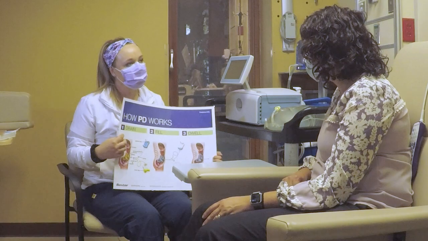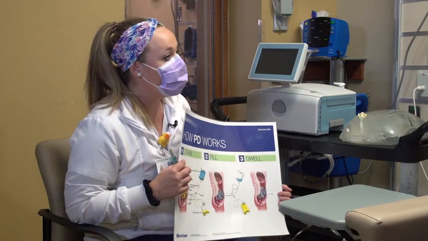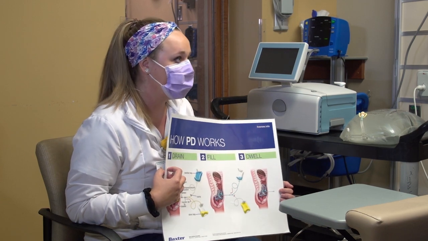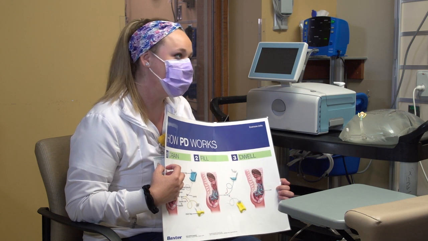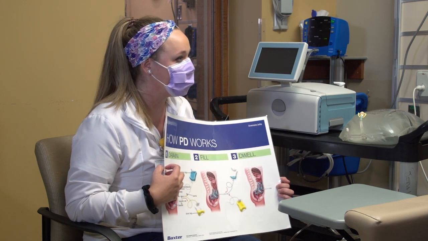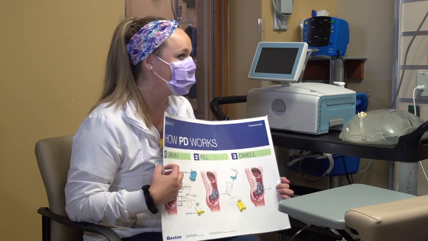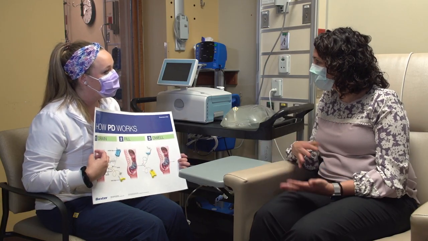Do most patients do this during the day or at night? Yeah, so actually with peritoneal dialysis, there's a lot of flexibility with it. Most of our patients do it at night, but it is definitely an option for them to be able to dialyze during the day as well. Okay. And is there a machine that does this?